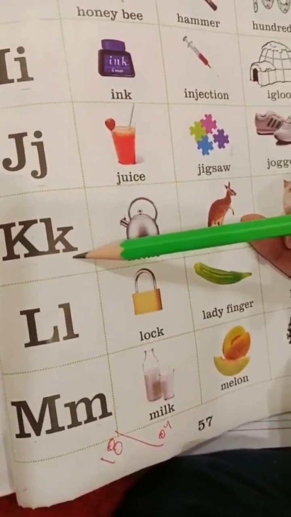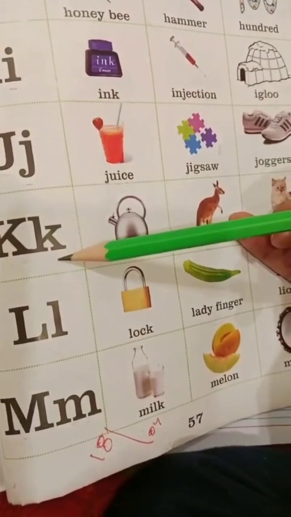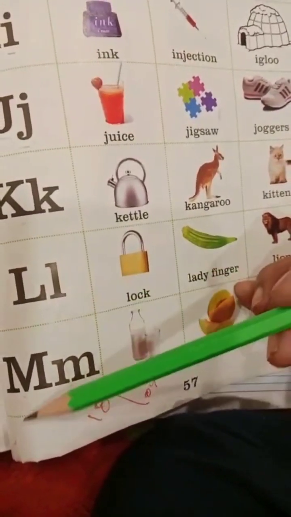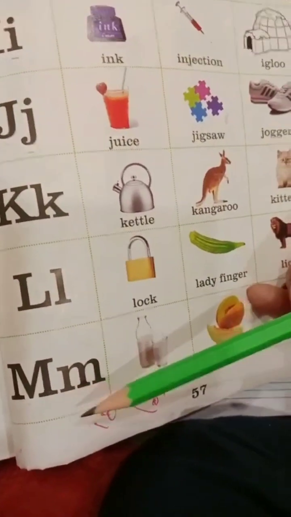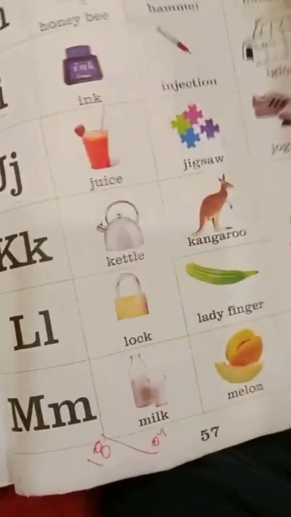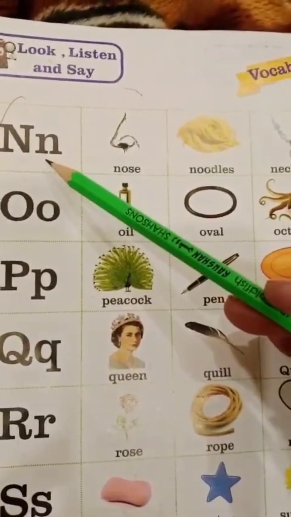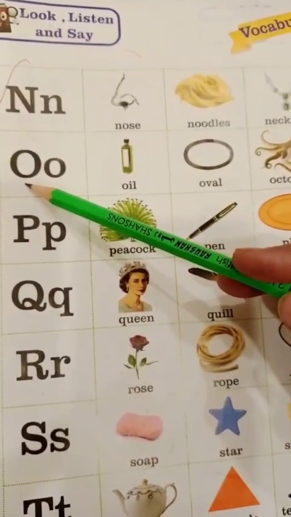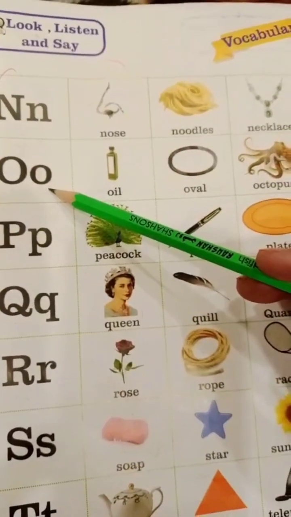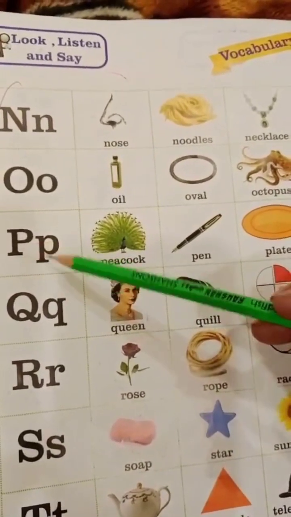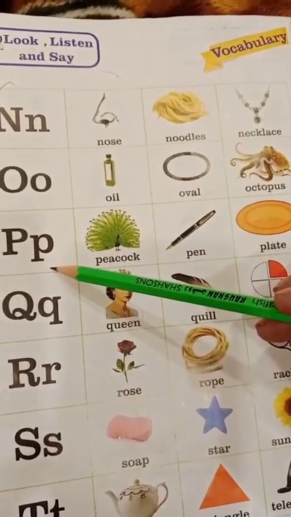K, the sound of the letter K is K. And the sound of letter L is L. Next letter is M, and the sound of letter M is M. And next letter is N, and the sound of letter N is N. Next letter is O, and the sound of letter O is O. And next letter is P, and the sound of letter P is also voiceless. It's P.